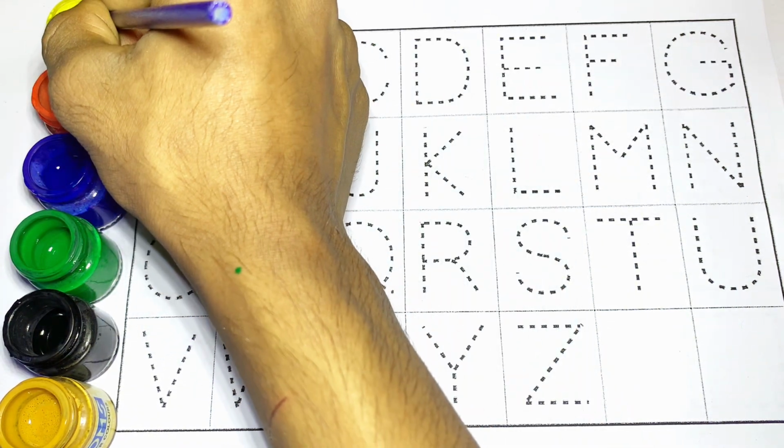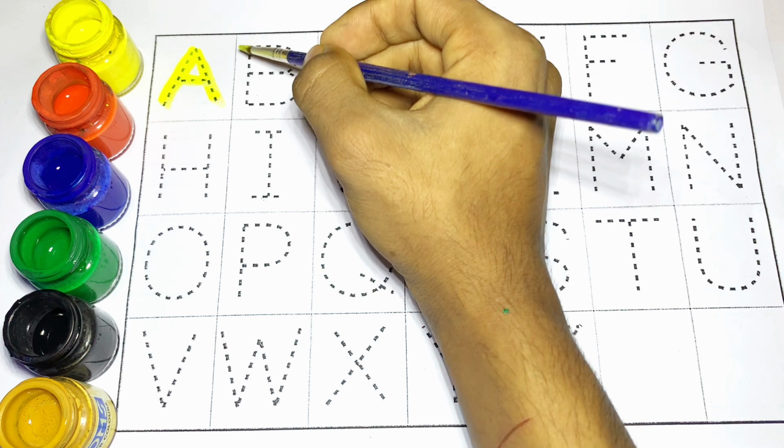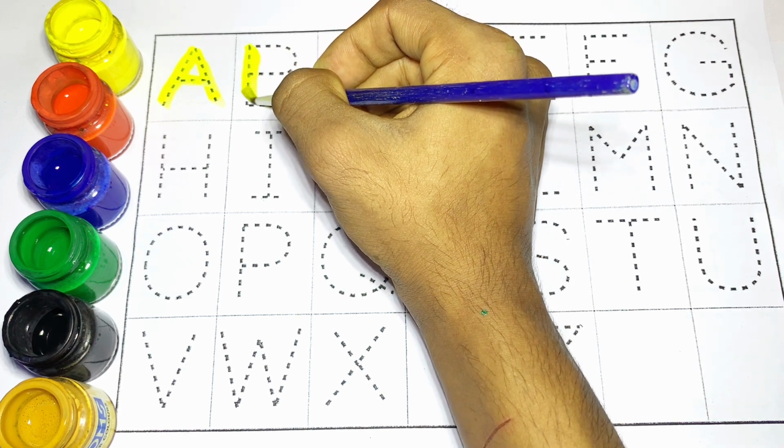Kids, again use yellow color and draw B. B for ball.